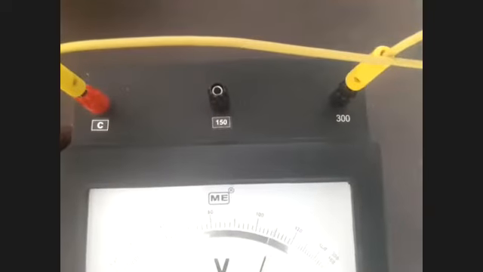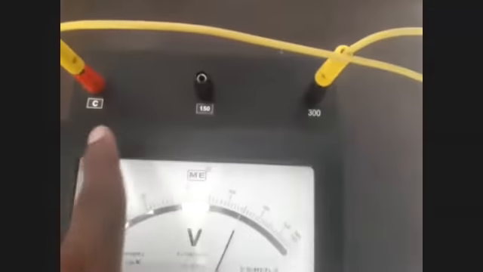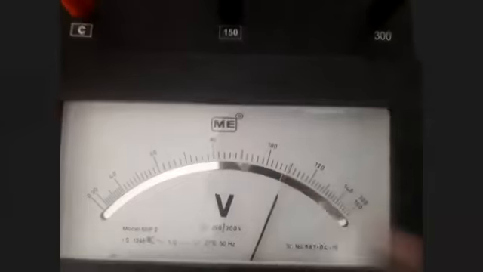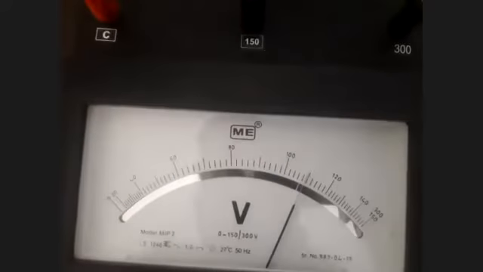To which scale have I connected? See here, the common point is here. I have connected it to 300. So the scale for 300: this 110, 120, 140, and 150. This scale below is for the 150 connection, but I have connected it to 300. So double of that. That means 110 into 2. How much is that? 220, no? Yes, sir.